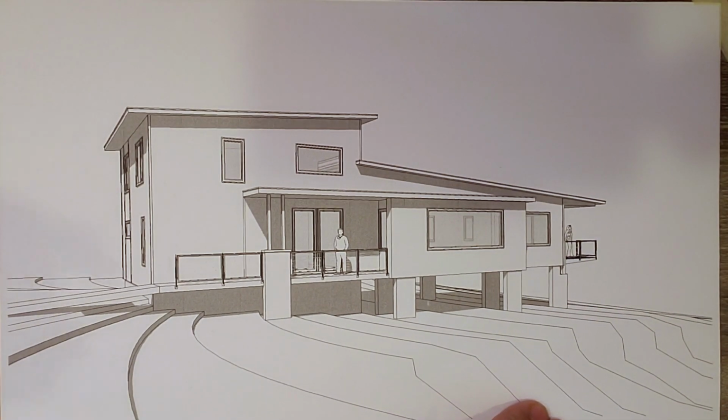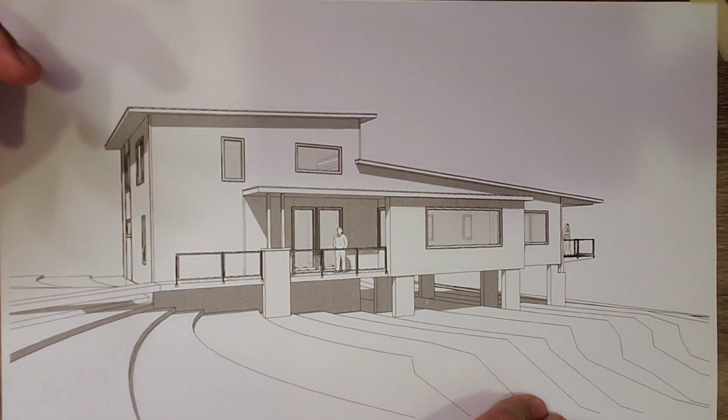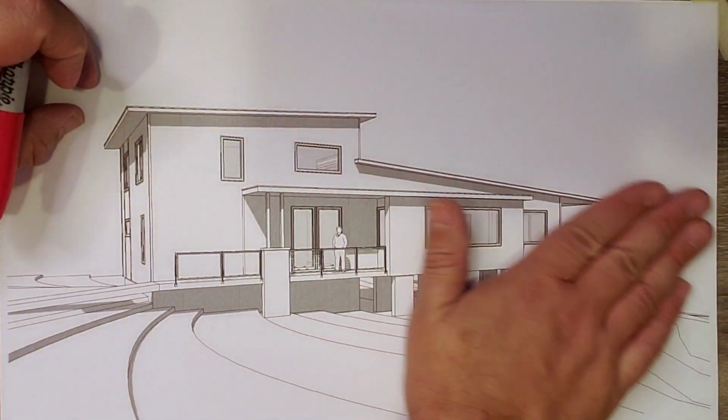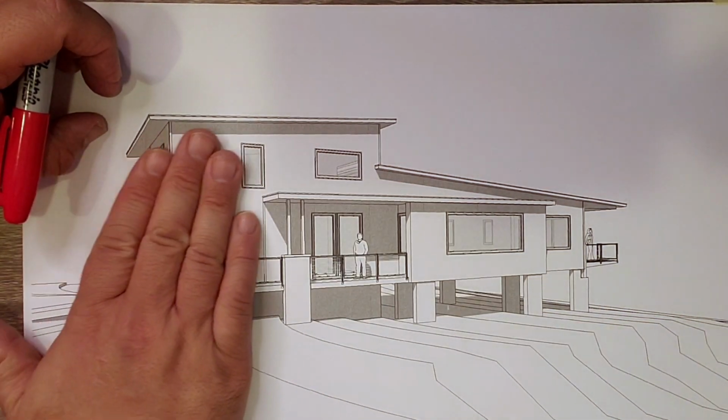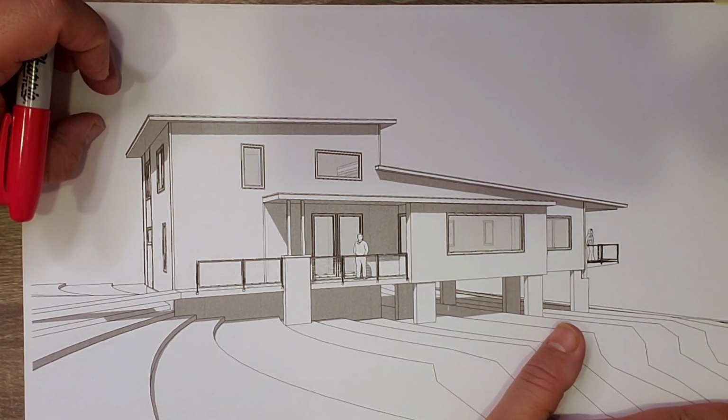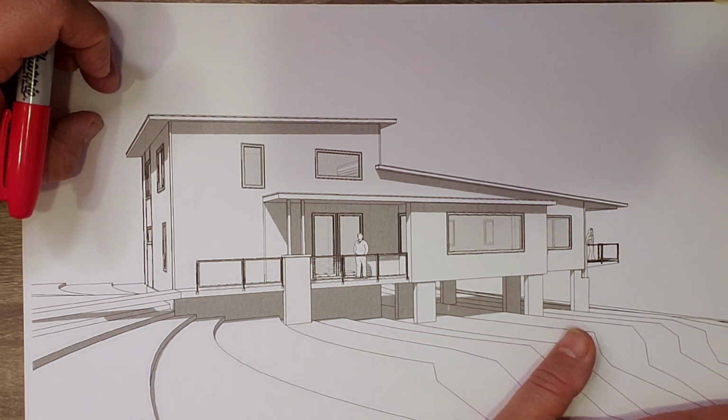Hey everybody. So I threw out this. This is a simple line drawing, but it's of the 3D model. And I thought that was kind of the best way to discuss the building science challenges.